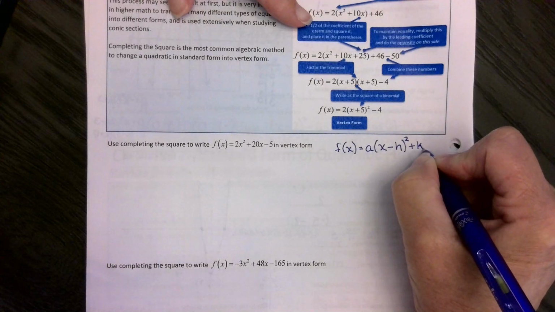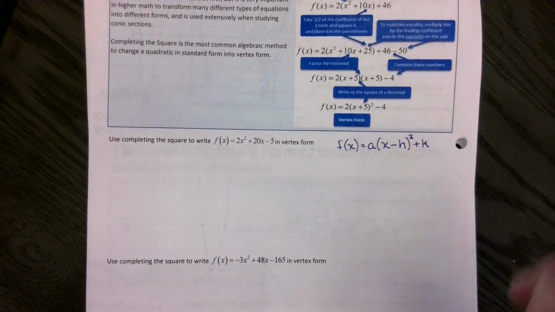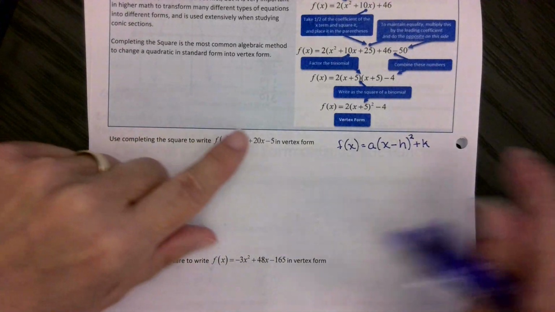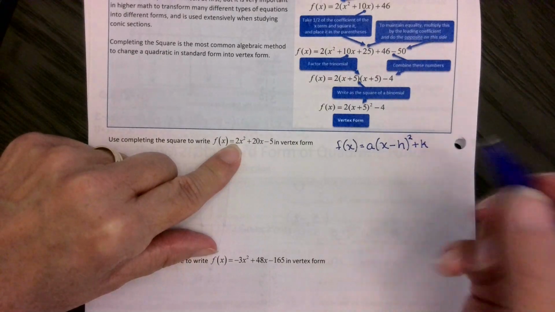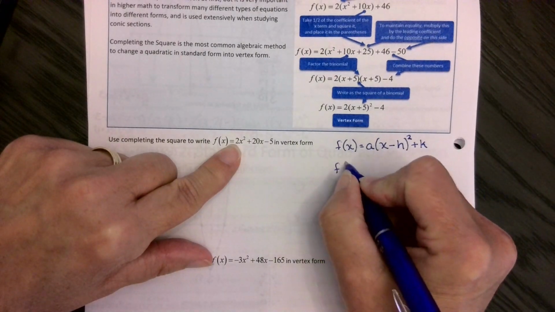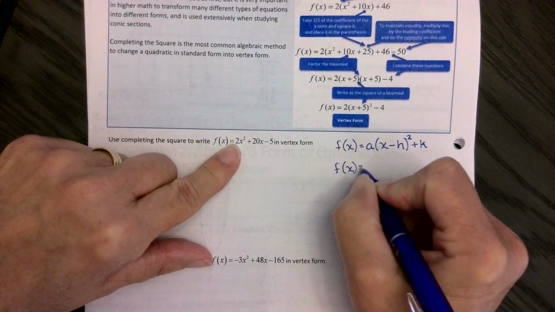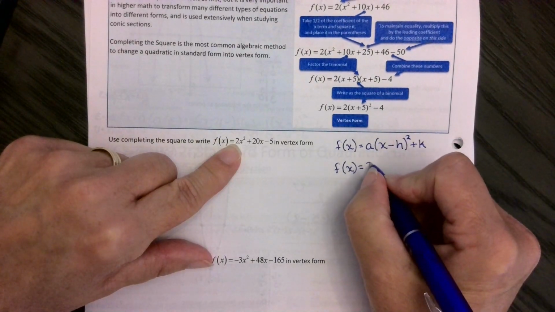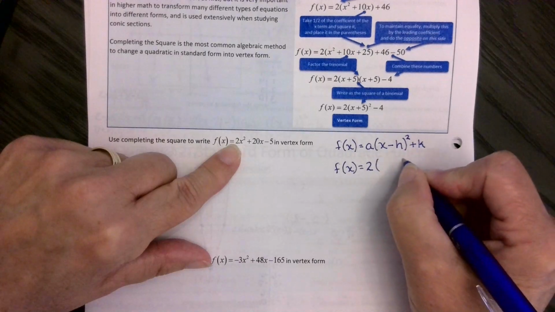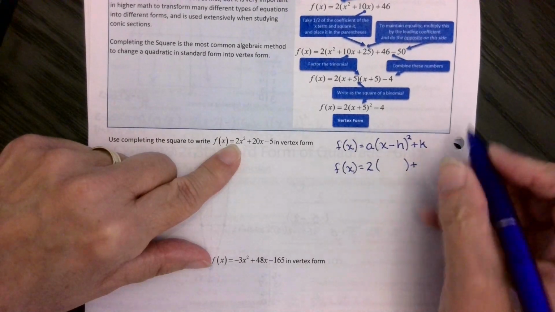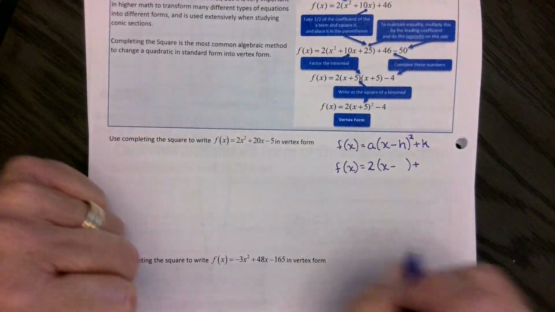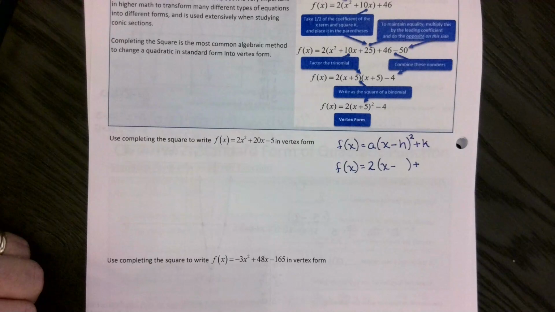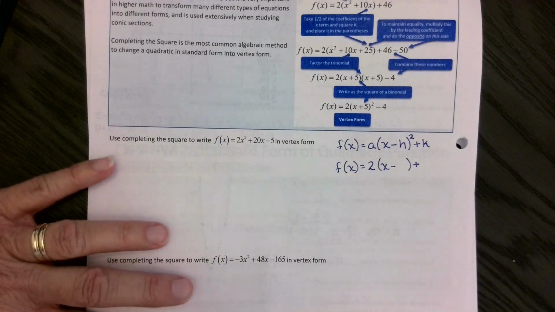Now, the nice thing about standard and vertex form is that our a's are the same. So right now, we know our a is 2. We have to find our h and our k, and then we have vertex form. Because h and k are our vertex.